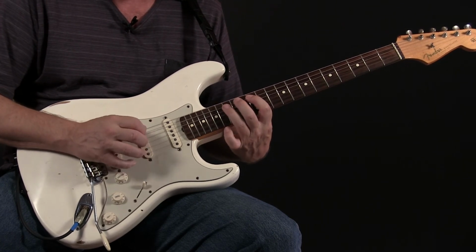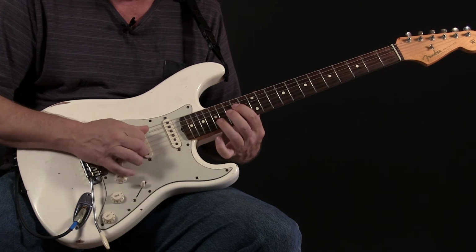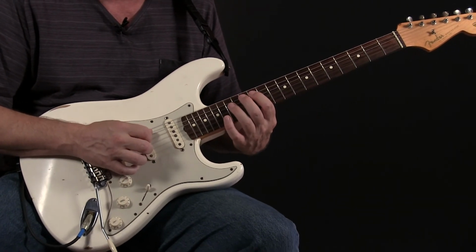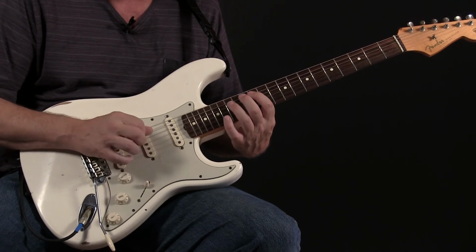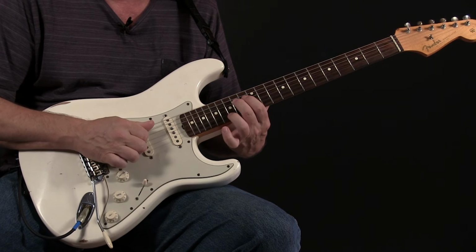Okay, and then we go 1, 2, 3, 4, 5, which is E. And we can see that we have a minor chord because we have a minor third, and that's going to go A, C is going to be the minor third, and E is going to be the fifth.